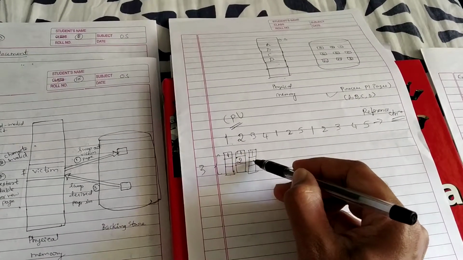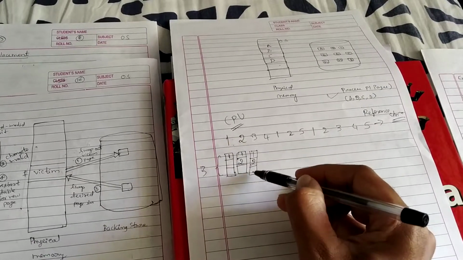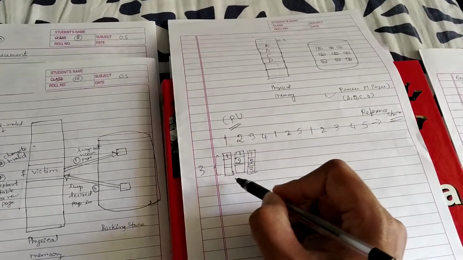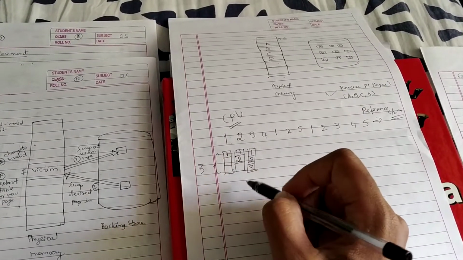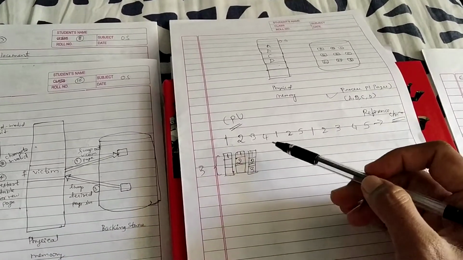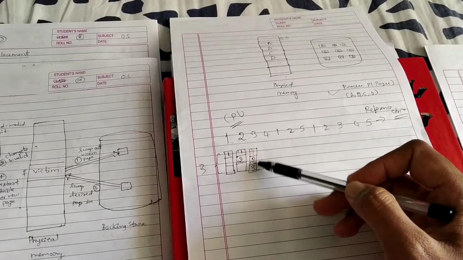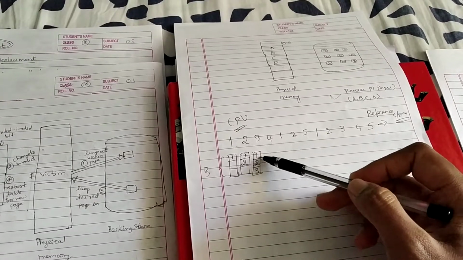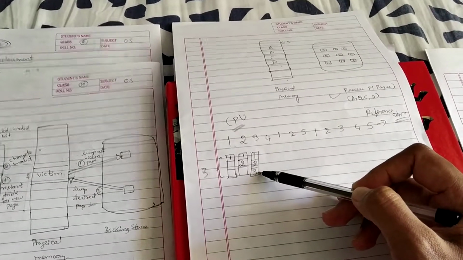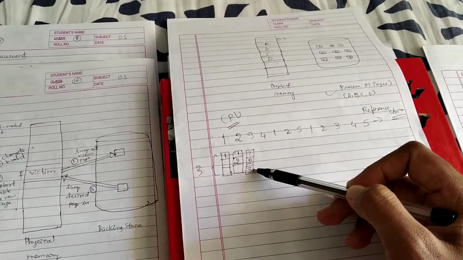So initially we had 1, 2, now we are going to add page 3. Okay, now my memory is full now. Is it right? Now which is the next page I want to check in my memory frames? That is 4. Whether 4 is present? No, 4 is not present, right? So now what happens?